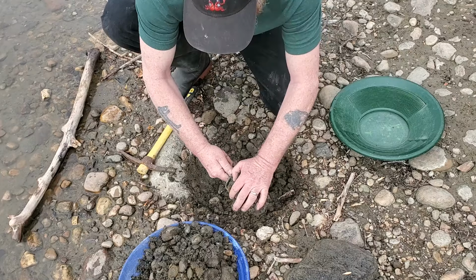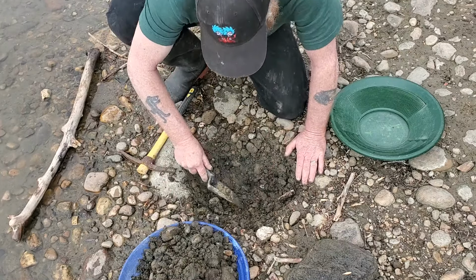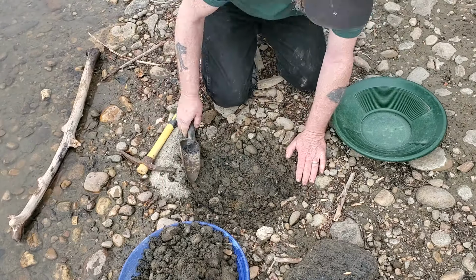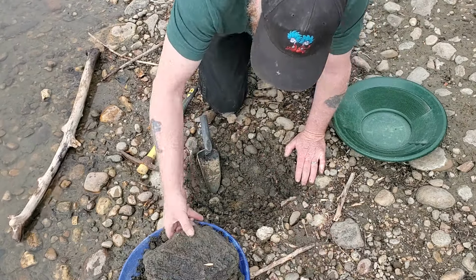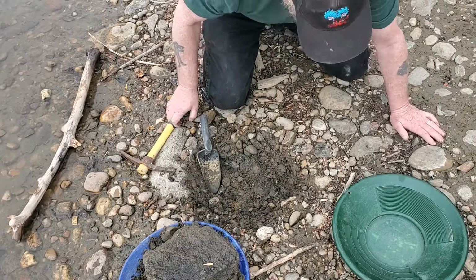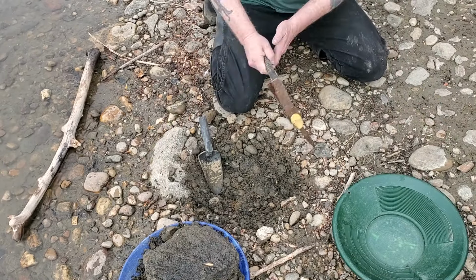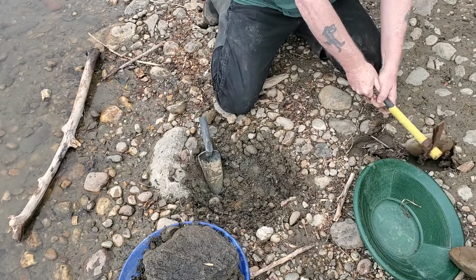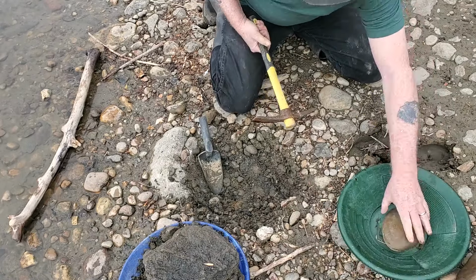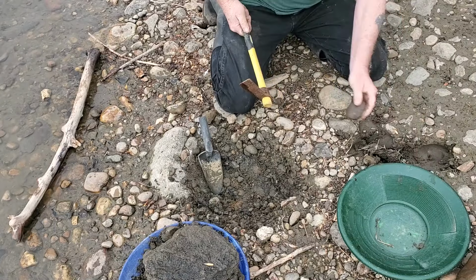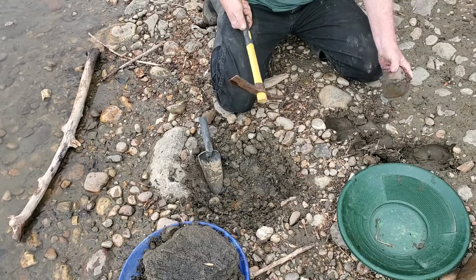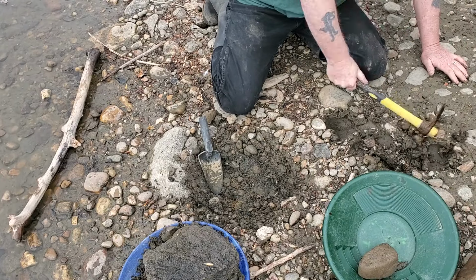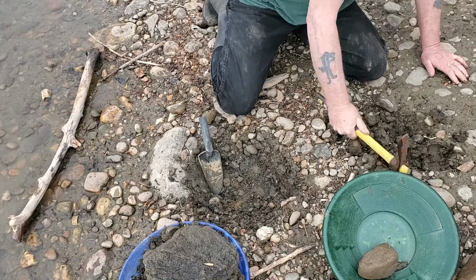There you go. That gets me my test hole here. We've got nice dark sands, and then we're going to a lighter sand underneath. I like everything that's adding up here. So we'll put that one up here because we're going to wash that off with those. And we'll put the test hole number 2. These rocks are all much lighter. Seems to be a lot of clay in this.